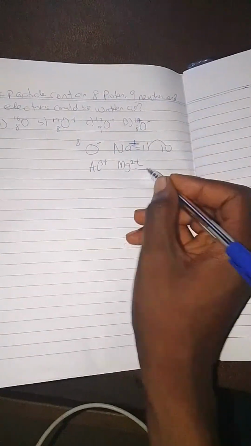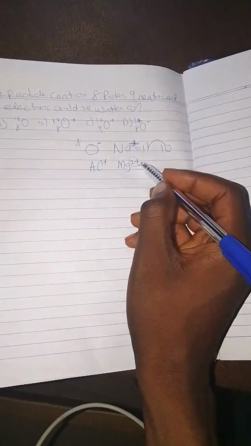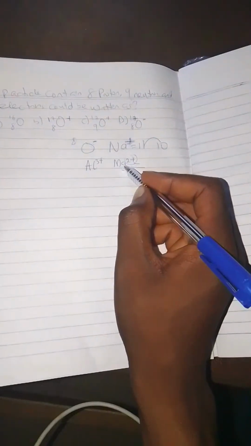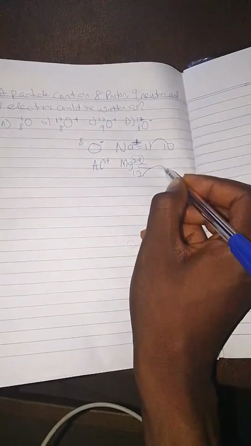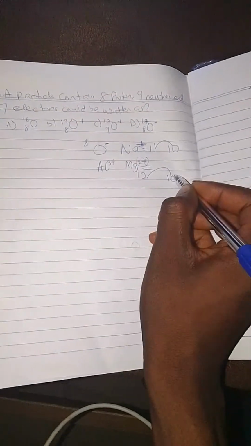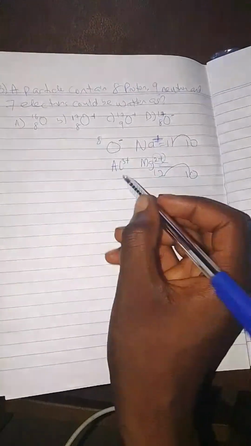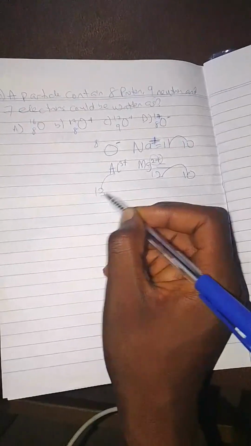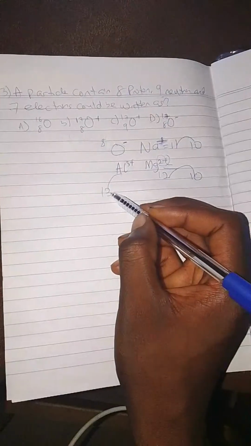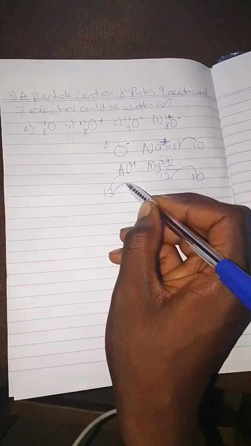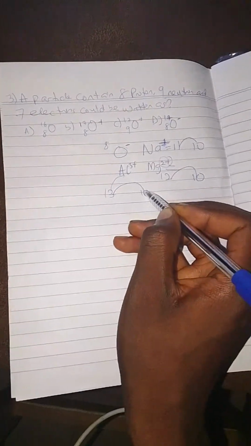For magnesium, this 2 plus means magnesium is donating 2 electrons. Magnesium is 12, so it will now move from 12 to 10. Aluminium is 13, and this 3 plus means aluminium is donating 3 electrons, so it will move from 13 to 10.